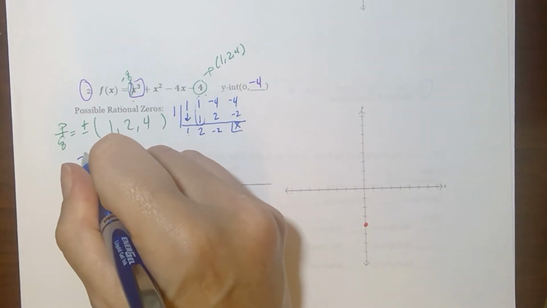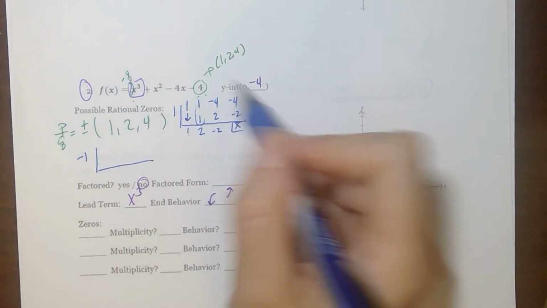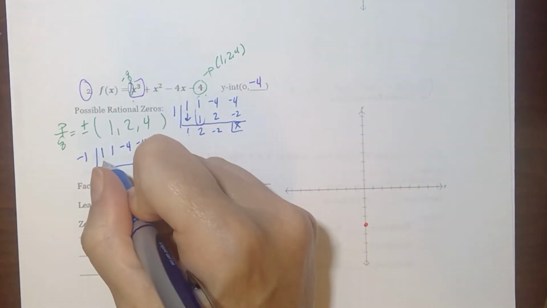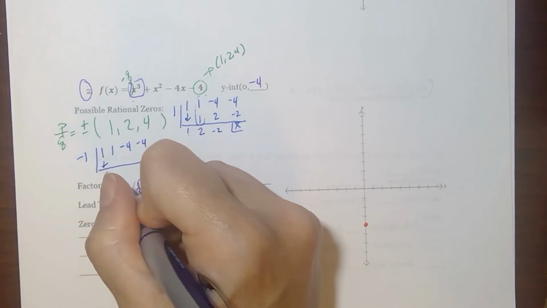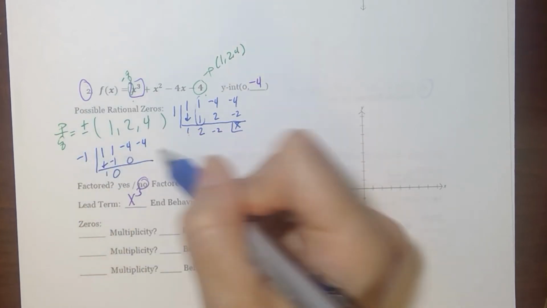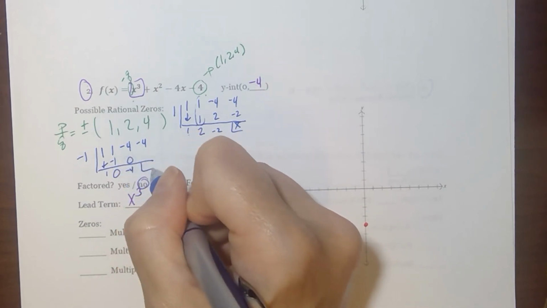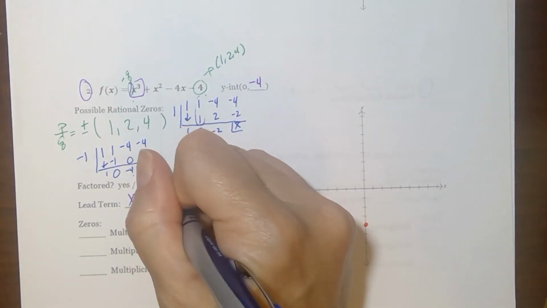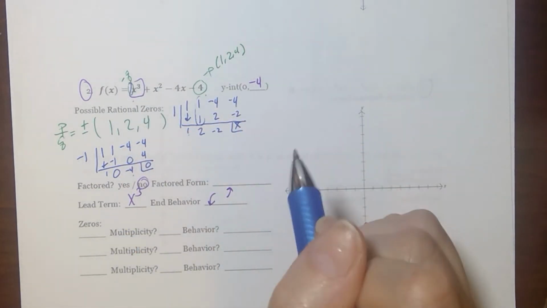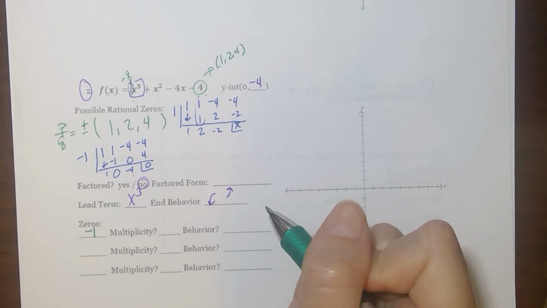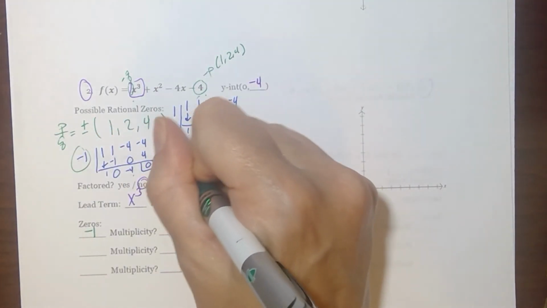Let's try negative 1. So again, my coefficients are the same. Bring down the 1. When I multiply on the outside, this time I get a negative 1. That adds to 0. And anything times 0 is 0. Oh, that works. There we go. It gives me a negative 4. Negative 1 times negative 4 is positive 4. That adds to 0. So that one worked for us. So we've got negative 1 is a 0. This factor would be x plus 1.